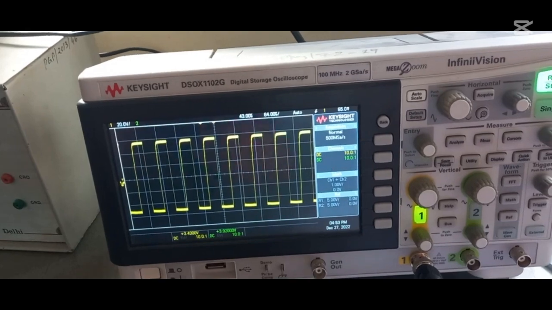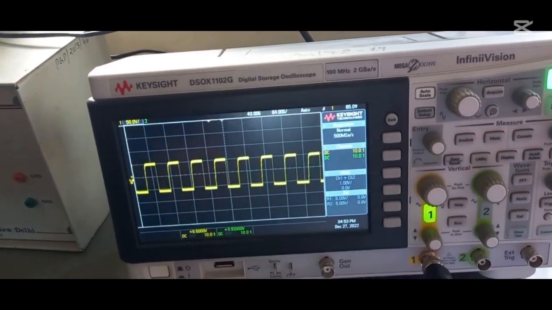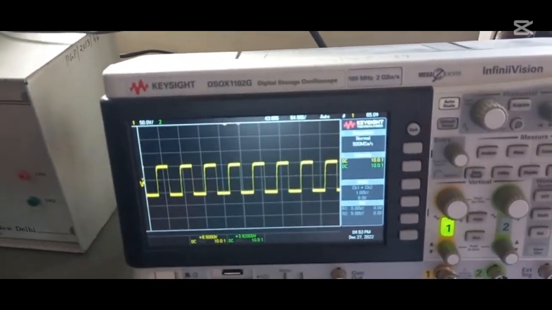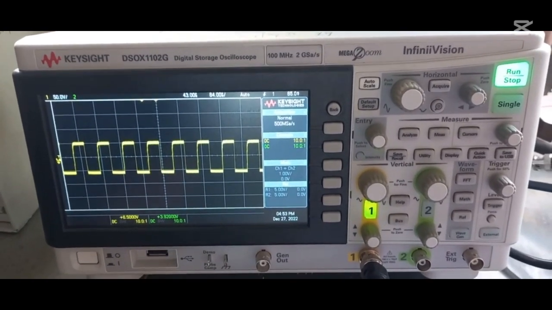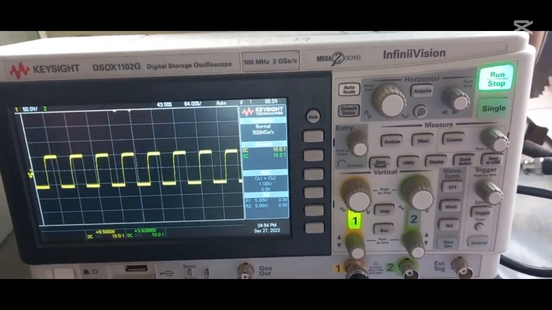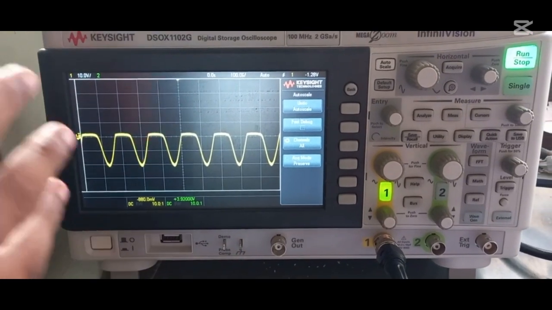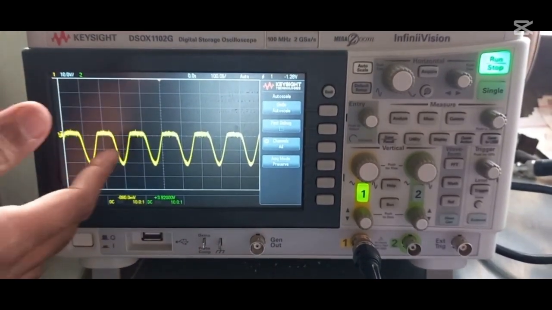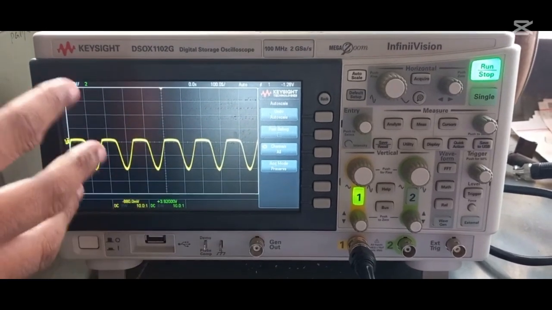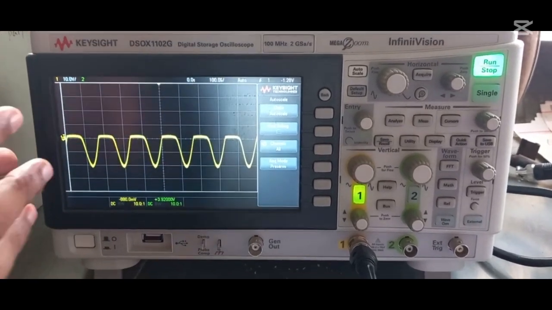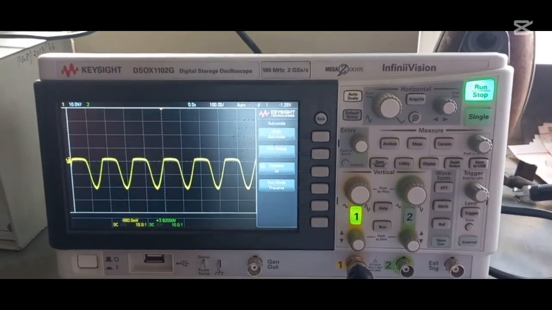This is the square wave before filtration. You can clearly see that this is a square wave. Okay, and now let me show you the filtered output. This is the filtered output of a square wave, means after passing a square wave through a low pass filter, the output will look like this.